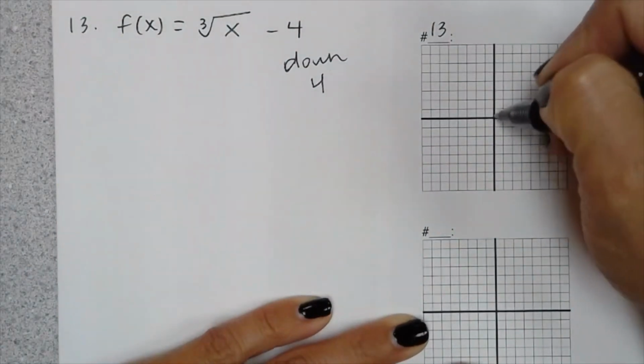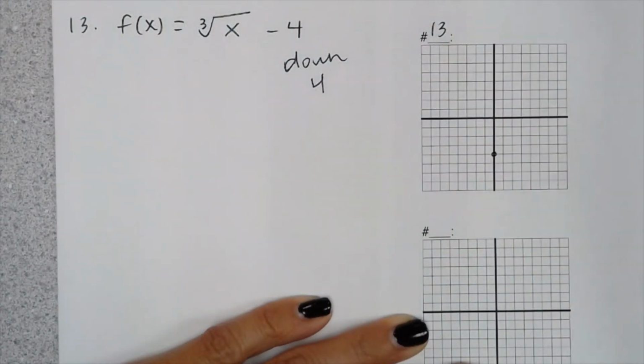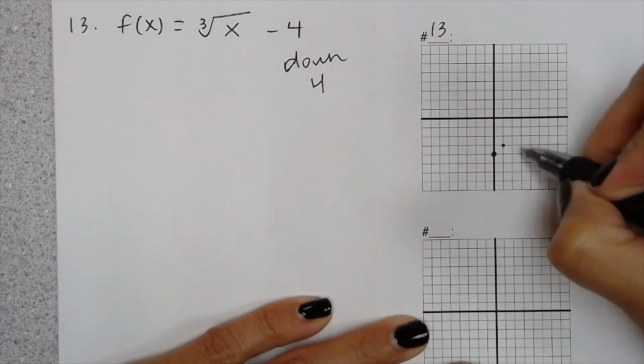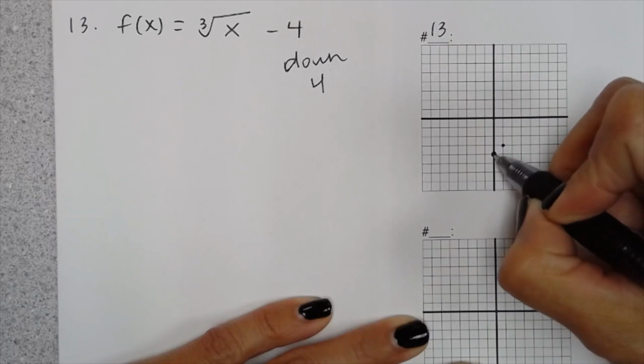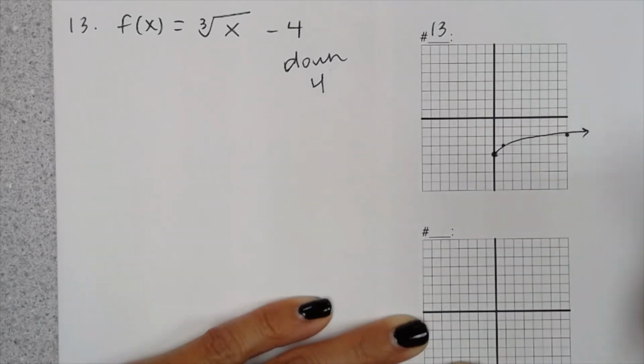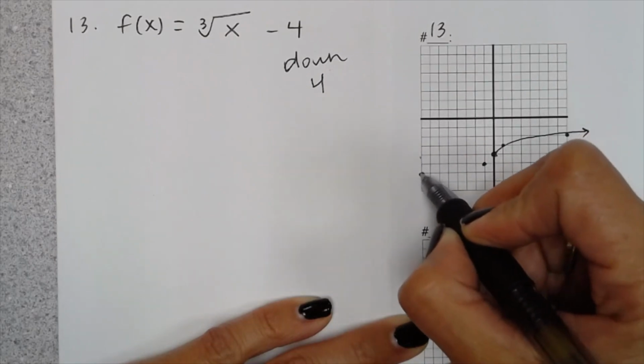We're just moving down 4, so we'll take that middle dot 0, 0 and go down 4. And then from there, it follows the same pattern. You go right 1, up 1, and then back to that middle dot, and you go right 8, up 2. And we'll do the same in the other direction. We'll go left 1, down 1, left 8, down 2.